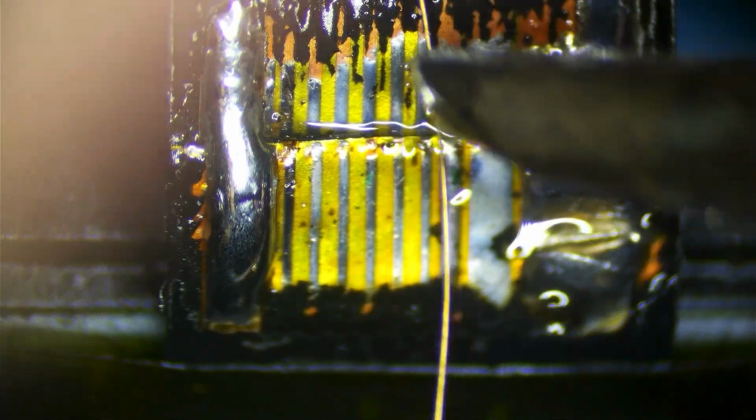So we just need to gently get this guy down here. Patience is the key with this. There. It's fine that it's bridged.